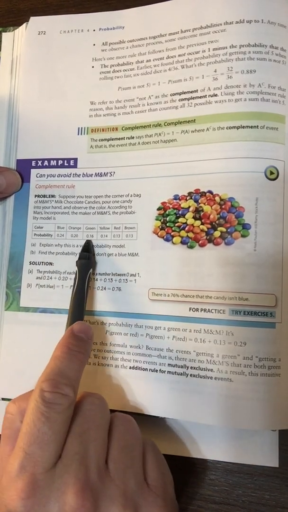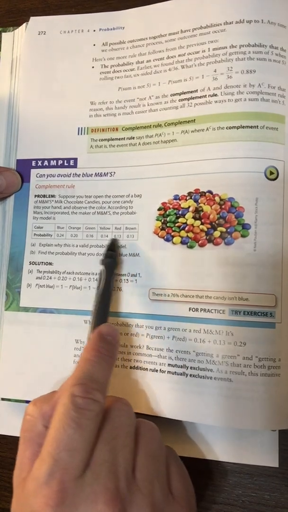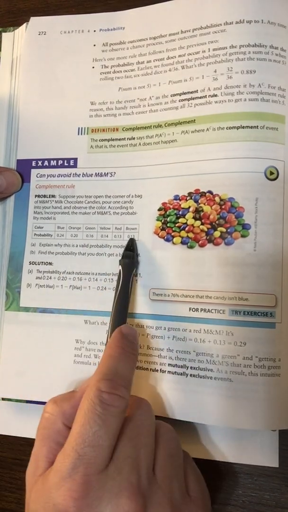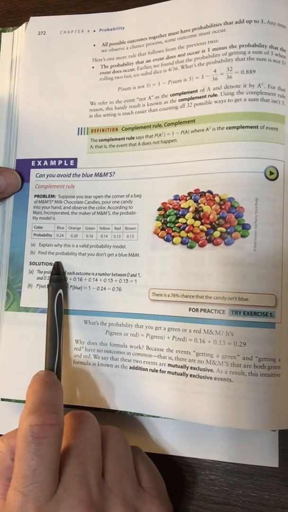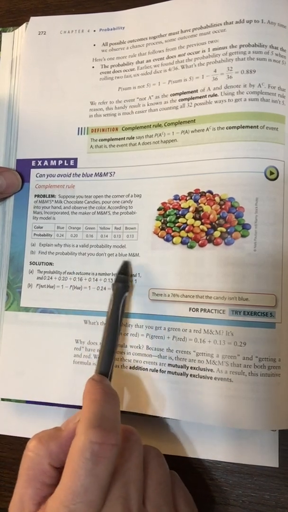Are all of the probabilities in between 0 and 1? Yes, they are. And do they add up to 1? And somebody went down here and did all the work. Yes, they do. Part B, find the probability that you don't get a blue M&M.